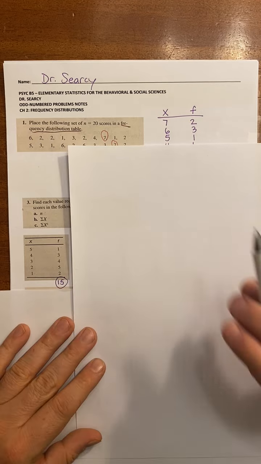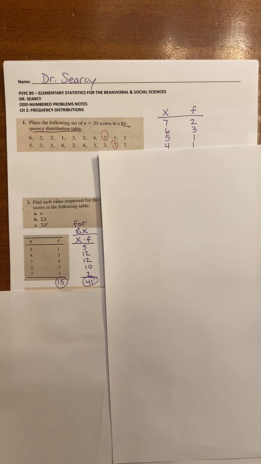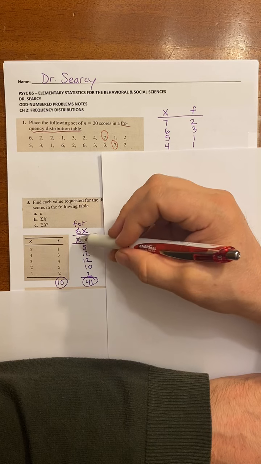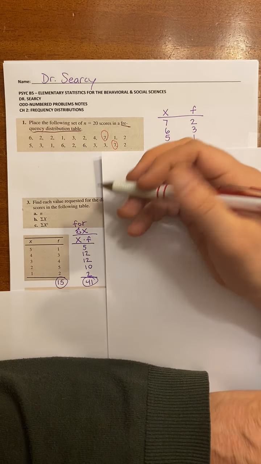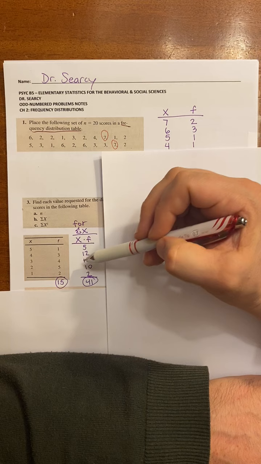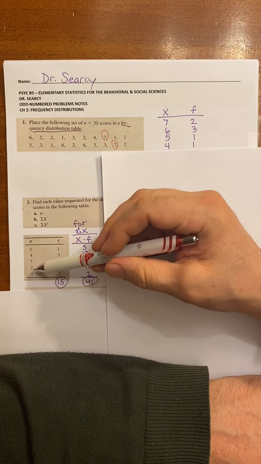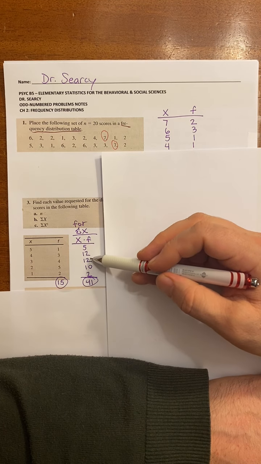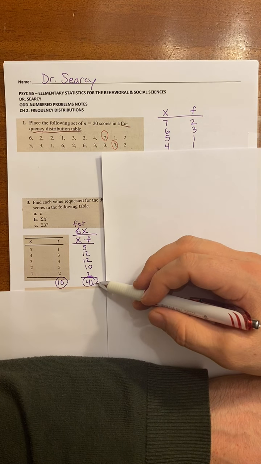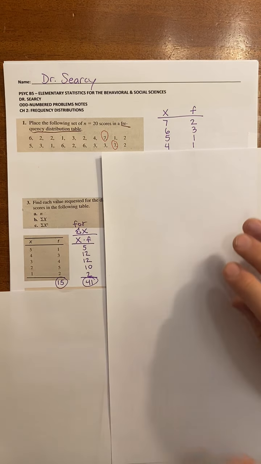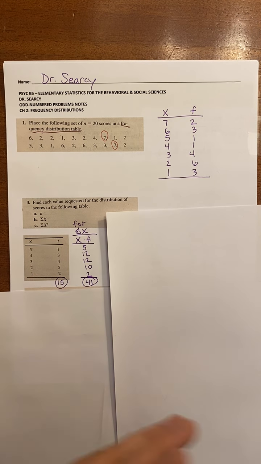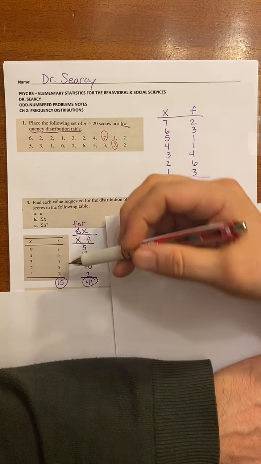So remember that the way that we have to do that is we have to create at least one new column, a column for x times f. And so when we do that, we say, okay, my first row is 5 times 1 gives us 5, 4 times 3 is 12, 3 times 4 is 12, 2 times 5 is 10, and 1 times 2 is 2. Once I have each one of those individual row values, then I can add up the column, and the sum that I get for the column will be my sum of x, or the sum of x equals 41.